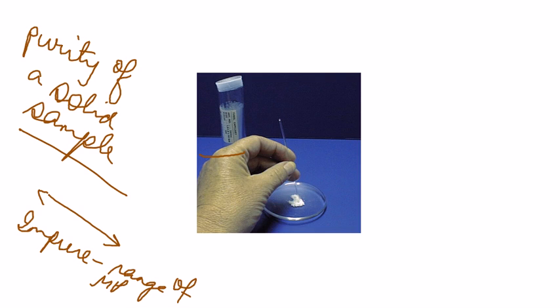The other thing you should realize is that when you take a melting point, and if the sample is impure, then your melting point is also going to be lower than expected. What do we mean by that?